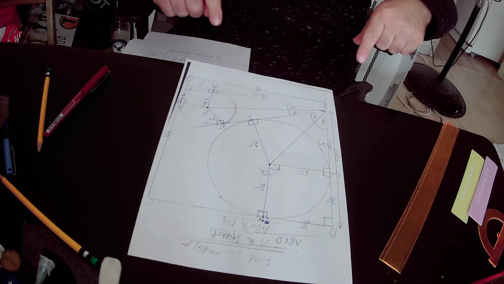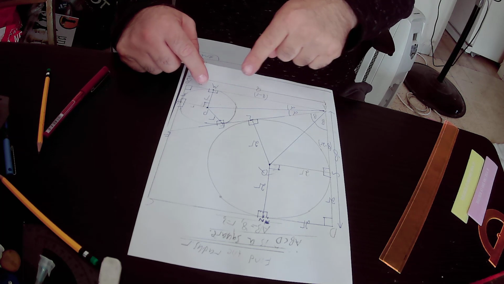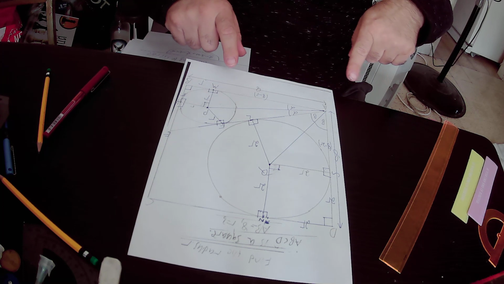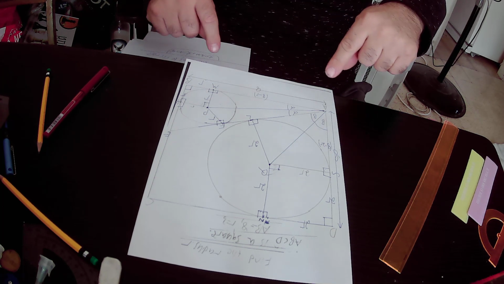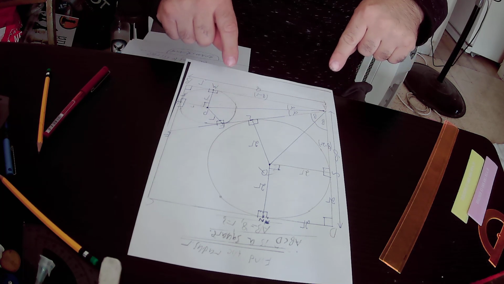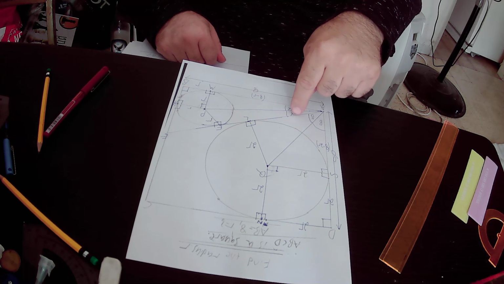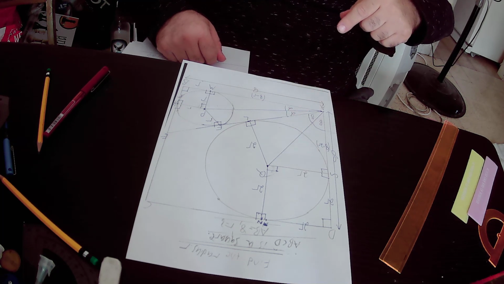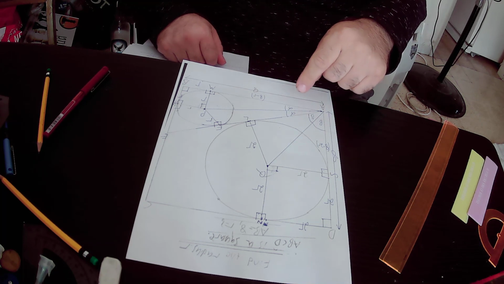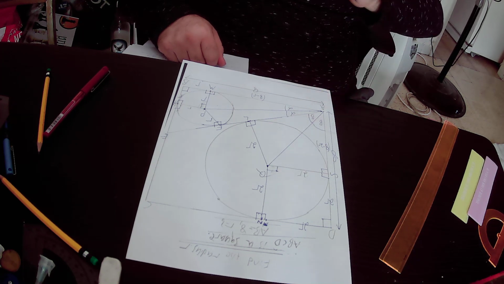AM equals AF. And PM equals PF equals the radius of the circle, and AP is a common side, it belongs to both triangles. Therefore, triangle AMP is congruent to triangle APF according to the side rule. And if this angle is alpha, this angle will also be equal to alpha, according to the rule that corresponding angles in congruent triangles are equal to each other. So both those two angles are equal to alpha.